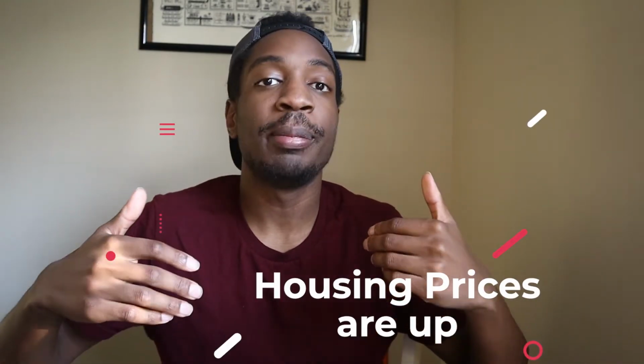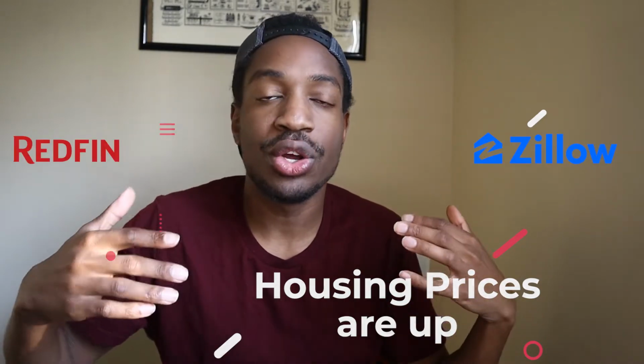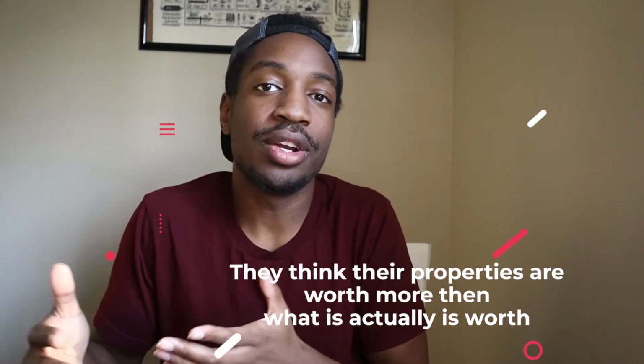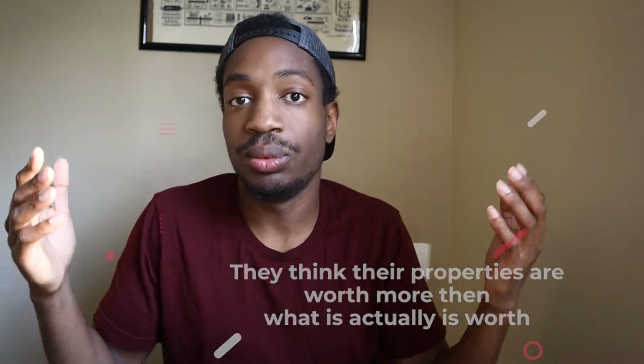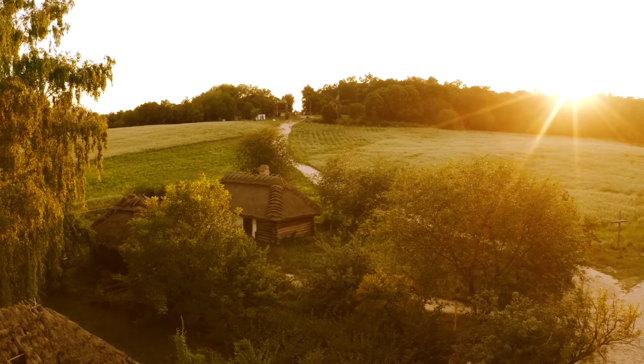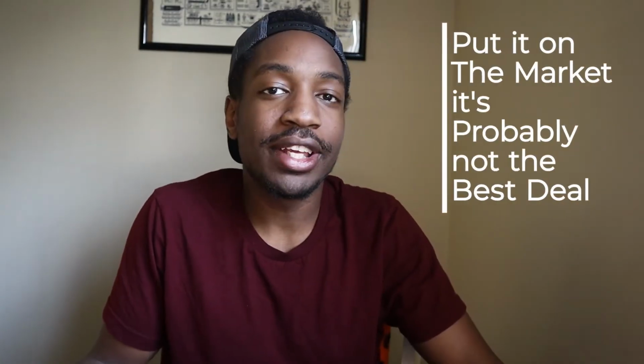And I know with this market and everything, housing prices are up. People are seeing prices on Zillow, on Redfin about their houses. And so they think their property is worth more than what it actually is worth. I think a lot of that is due to the condition of their property, right? I think a lot of times people don't understand how not up to date their property is. Like, yeah, it might be okay to you to live in, but to put it on the market is probably not the best deal.